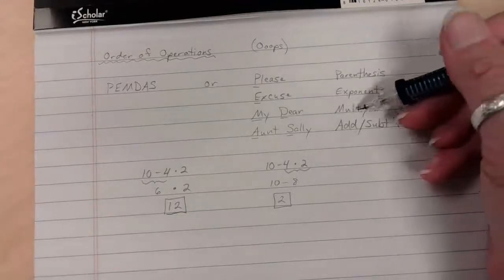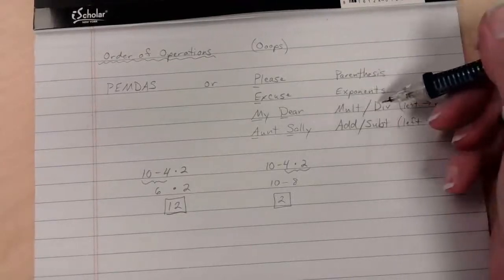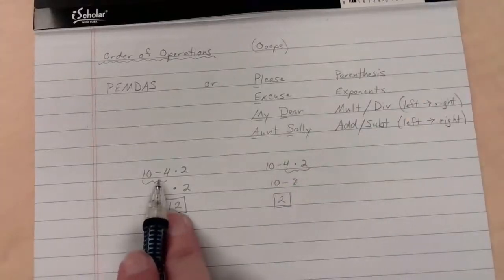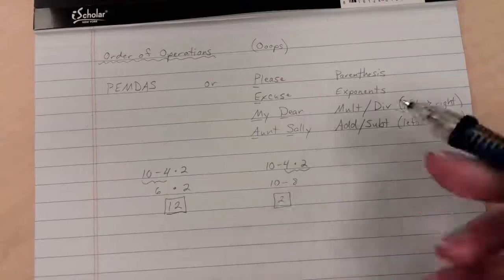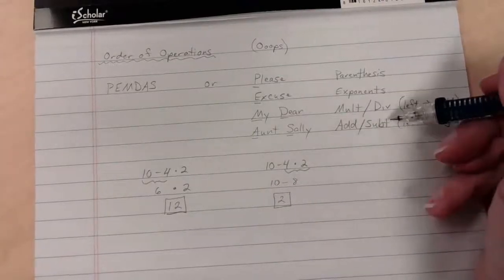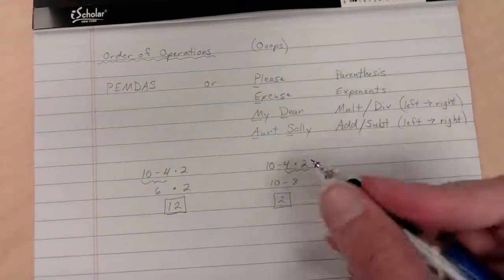Parentheses, exponents, multiplication and division come next. Ooh, this one I started with the subtraction. That was probably a bad idea. Here I did the multiplication first, and then I did the subtraction. So I did the multiplication first, then I did the subtraction. This is correct.